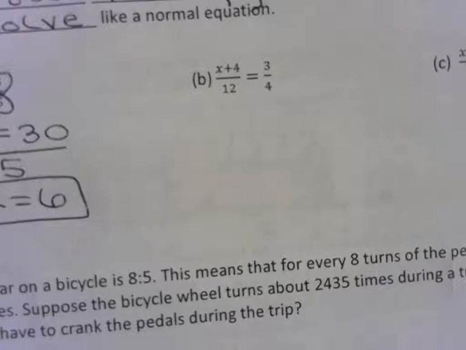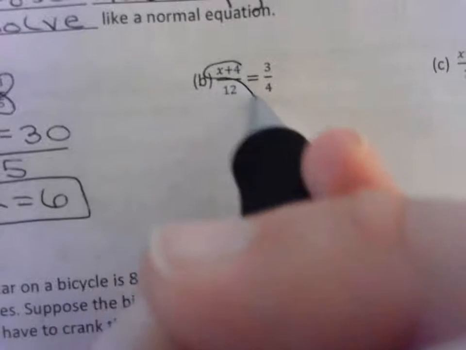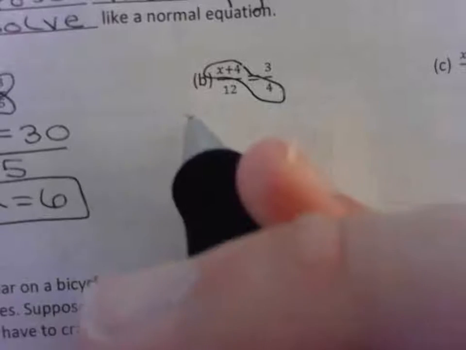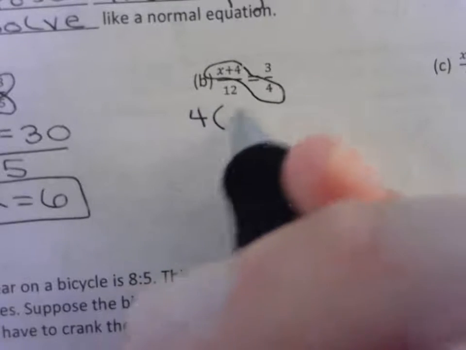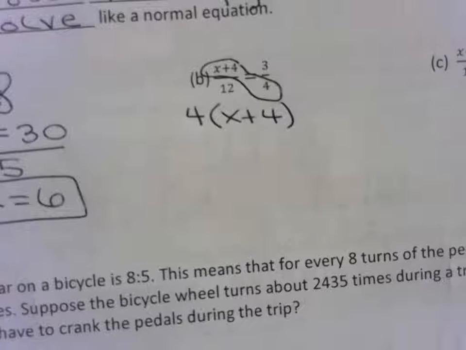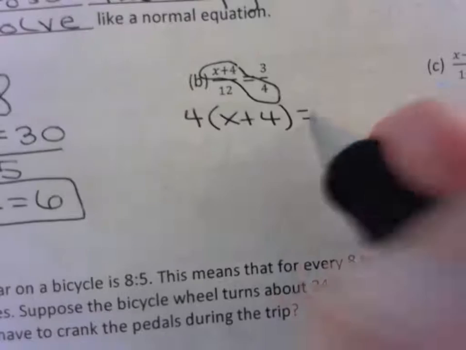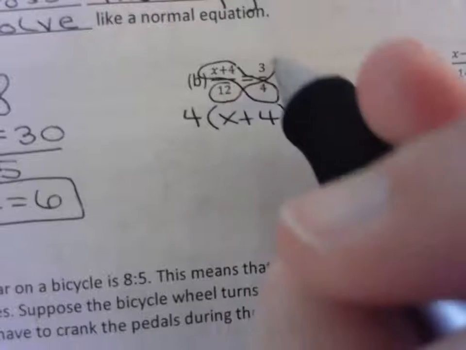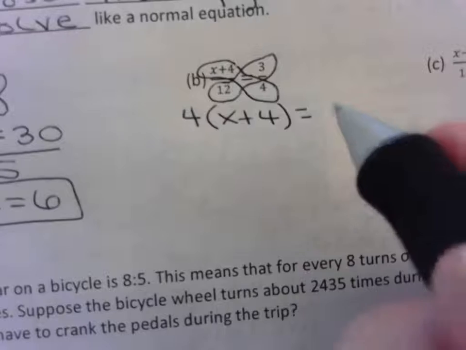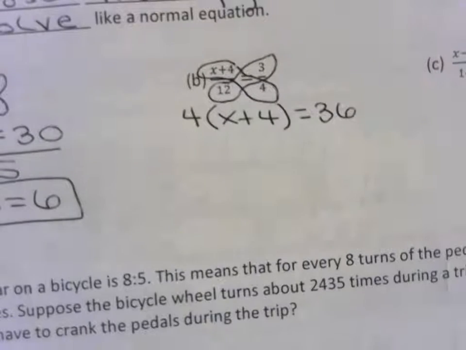Do the same thing. We're going to cross multiply. When I cross multiply, though, how am I going to have to set that up? X plus 4 times 4. Okay, we're going to set it up like this first. We have to put x plus 4 in parentheses. So 4 times (x plus 4), because x plus 4 goes together. Equals, when I cross multiply the other way, I'm going to get what? 12 times 3, 36.